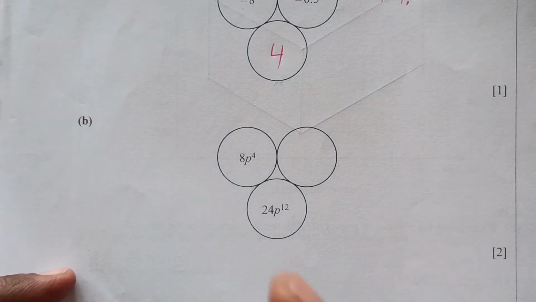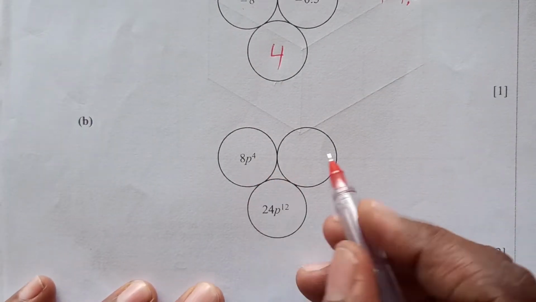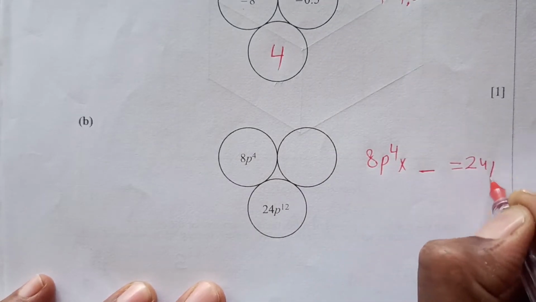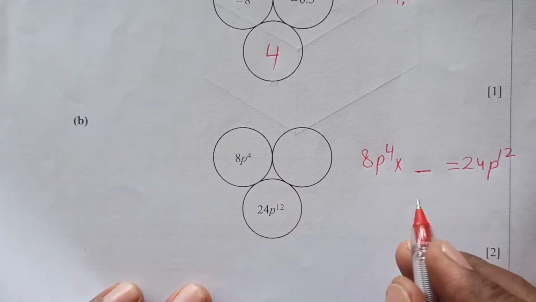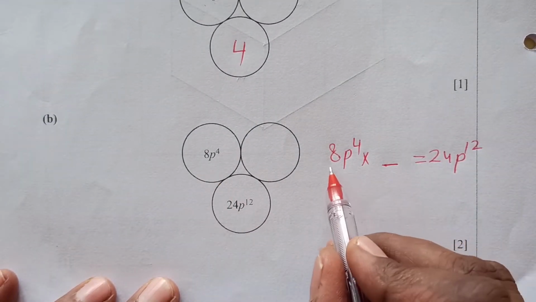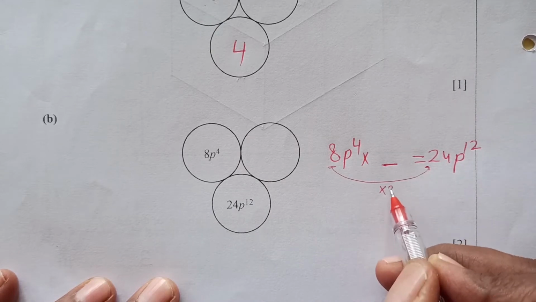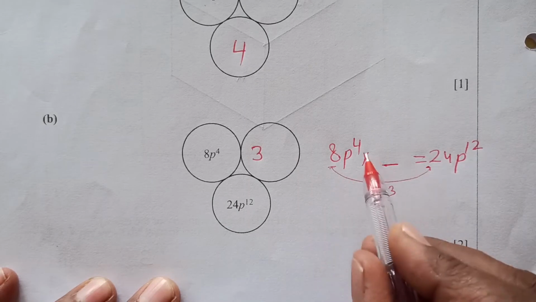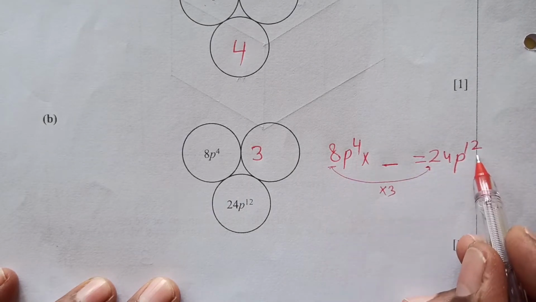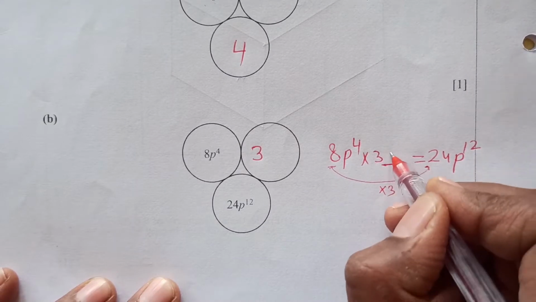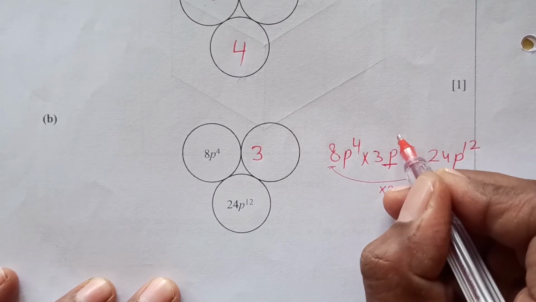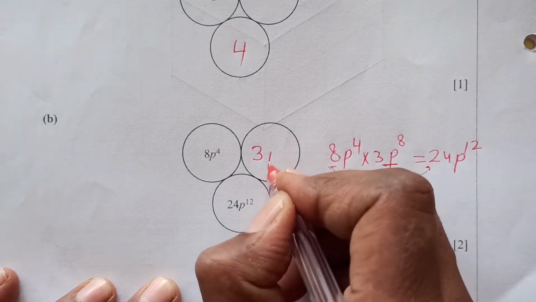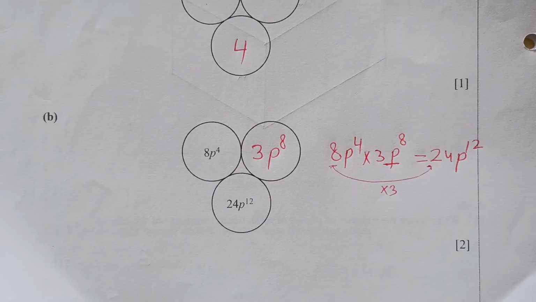Now here we have variables also. So 8p4 times what gives you 24p12 here? To make 8 into 24, that is multiplying by 3. So there we have 3. Then we have p4, but we need p12, so that means we need to have power 8. That's why it will become 4 plus 8 as 12. So the final answer is 3p8.